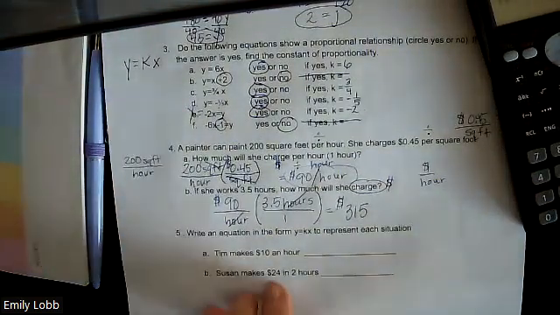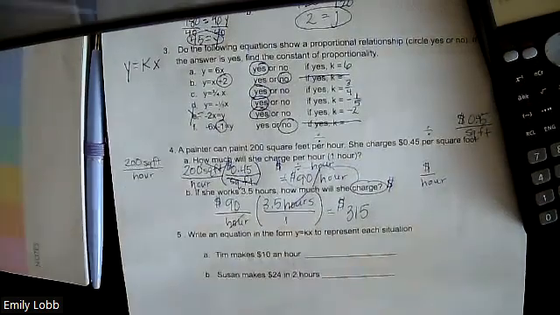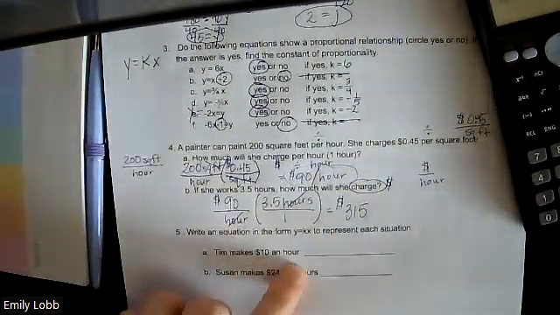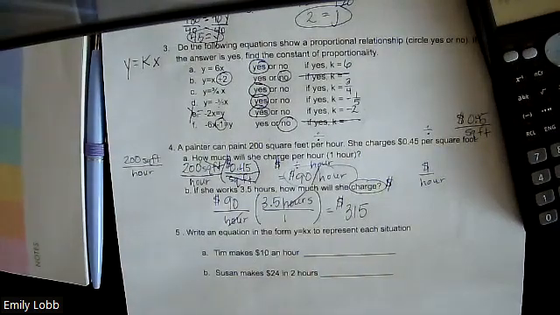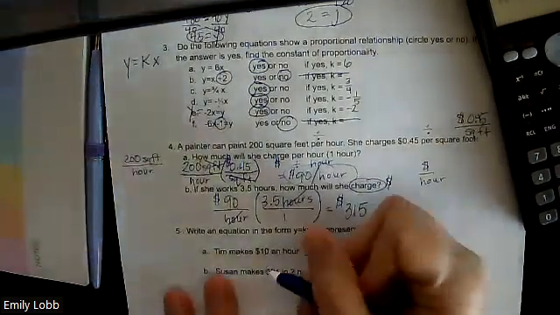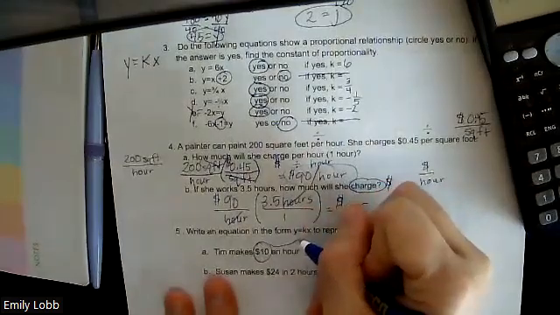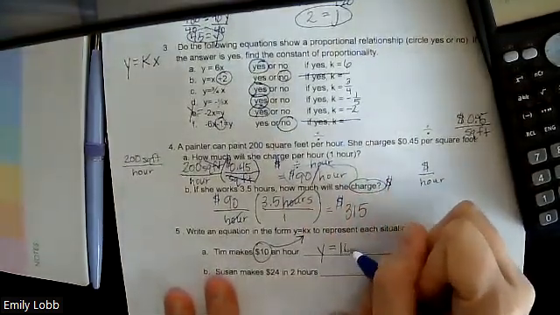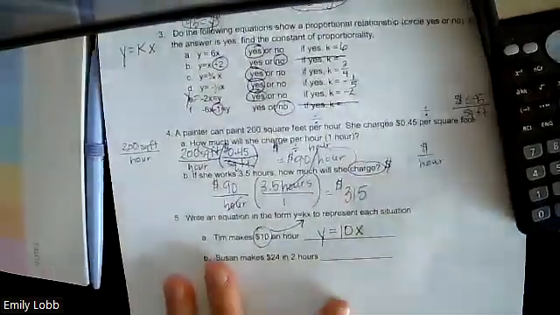Write an equation in this form. Y equals KX. So $10 an hour. Is this a unit rate? So it's just for 1 hour, right? So we can put 10 directly into our equation. So you should have written Y equals 10X.